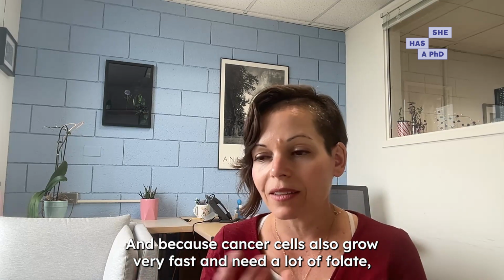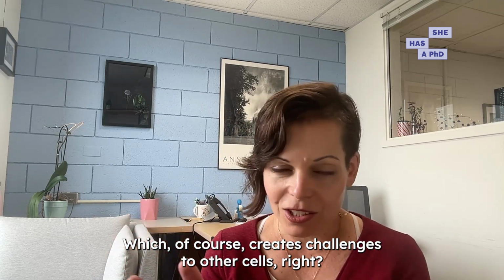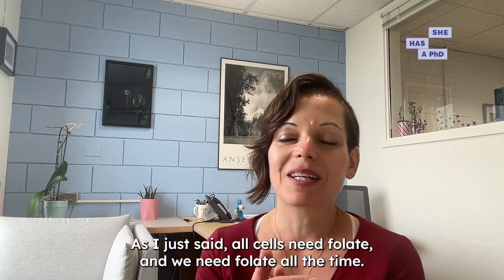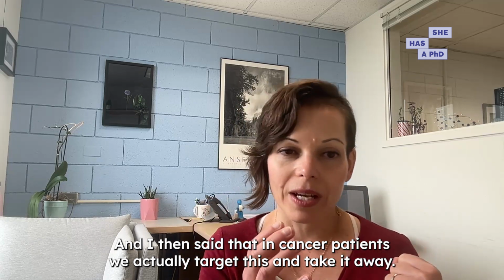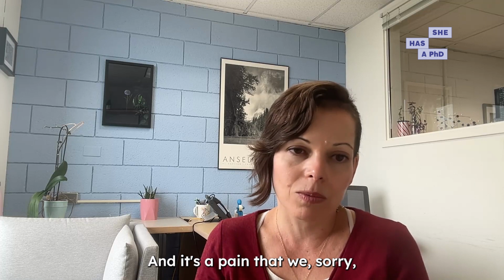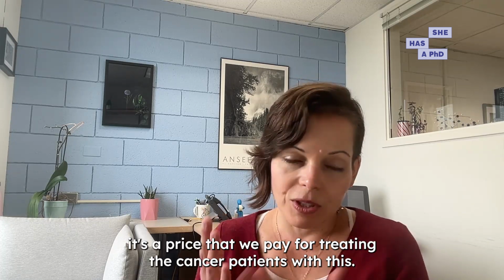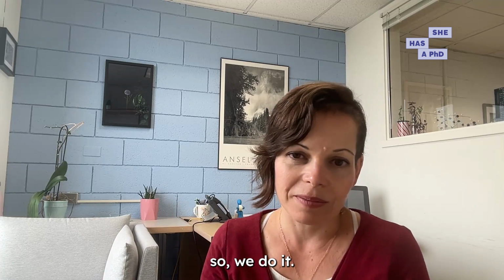Because cancer cells also grow very fast and need a lot of folate, we can actually target the folate for the cancer and treat cancer with this, which of course creates challenges to other cells, right? As I just said, all cells need folate and we need folate all the time. And in cancer patients, we actually target this and take it away. So we take it away for all the cells, not just the cancer. It's a price that we pay for treating the cancer patients with this. But it is working, so we do it.